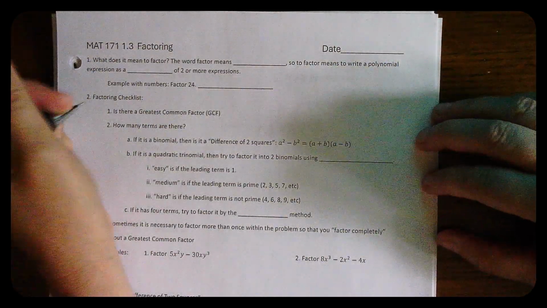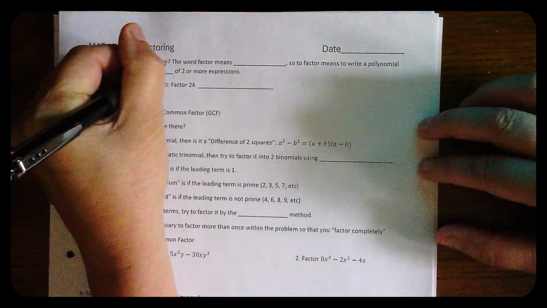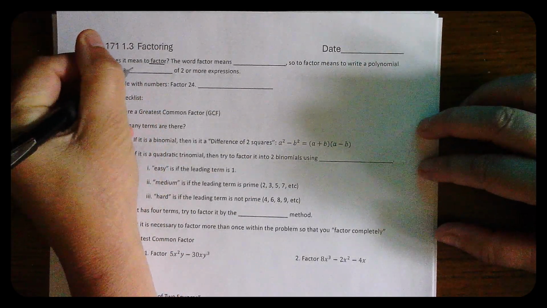Hello, this lesson is on factoring. So we want to start by understanding the word factor. What does it mean to factor?